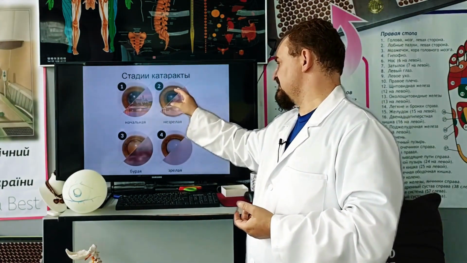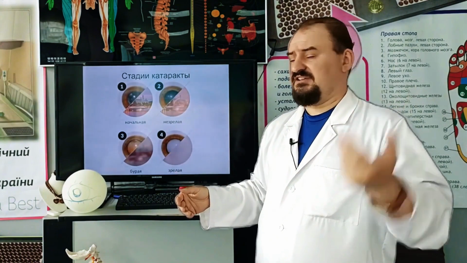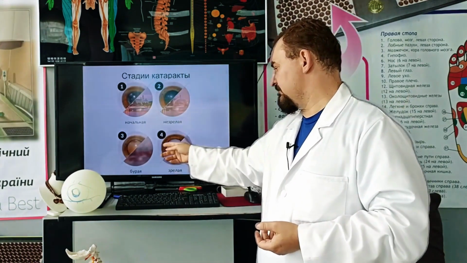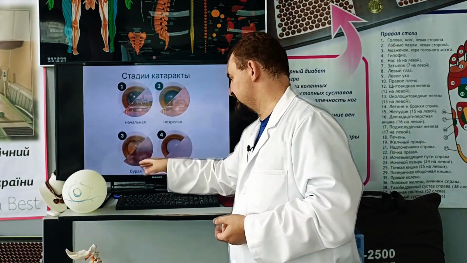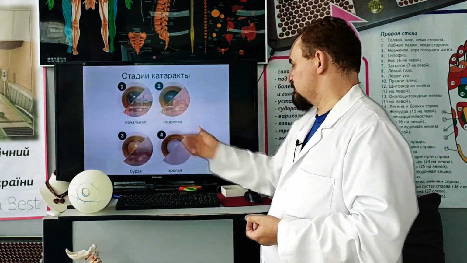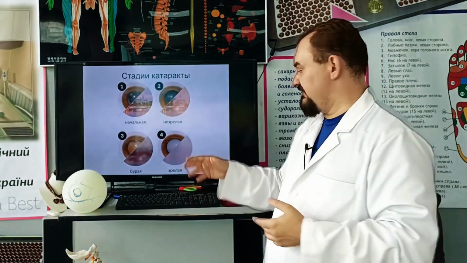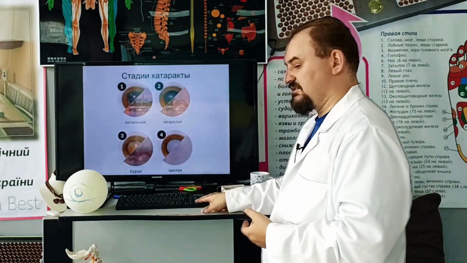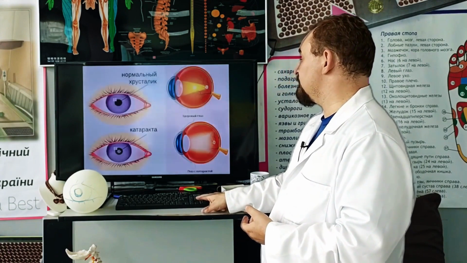And immature already means that there is some clouding, but it hasn't yet formed into a distinct mass that obstructs vision. The next stage is clouding with the development of a brownish color. This is called the brown cataract. And what you see here is a mature cataract, a white opacity that completely prevents a person from seeing. In other words, a person will no longer be able to see normally through this lens.